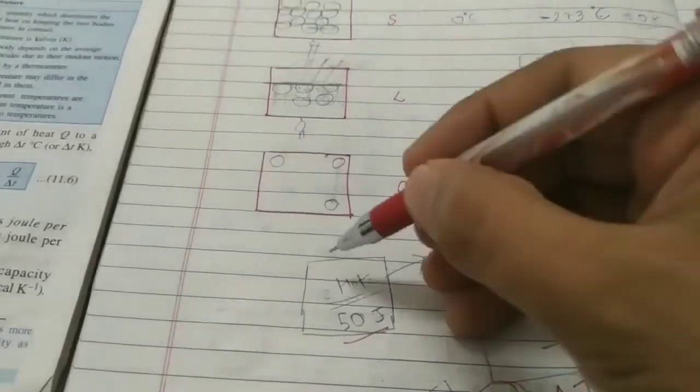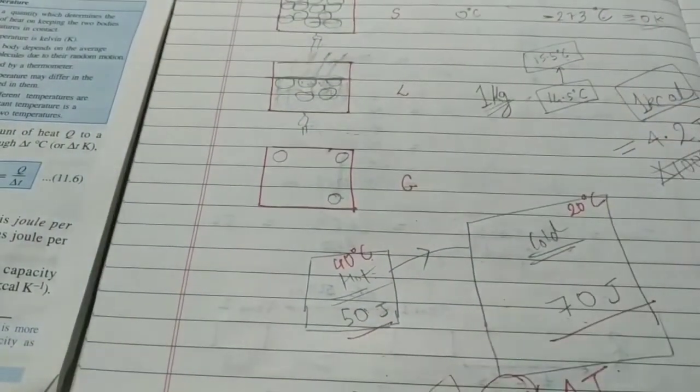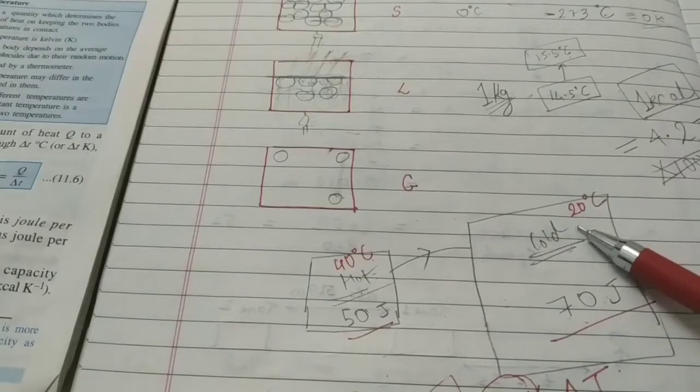But if you have an object which is at 40 degrees Celsius and the other object is at, let's say, 20 degrees Celsius, if you mix them, what will be the new temperature of this mixed water? Will it be 40 plus 20, 60 degrees Celsius? No.